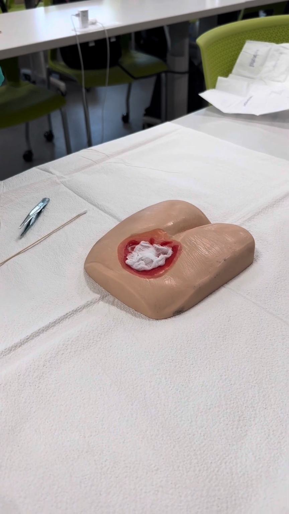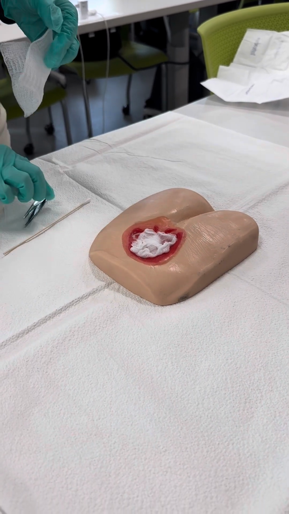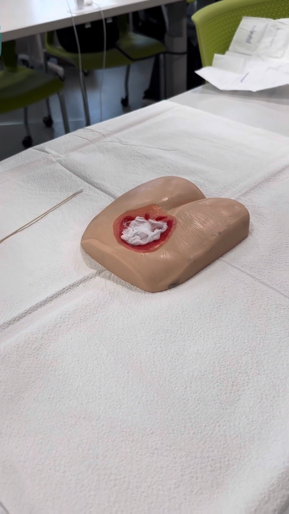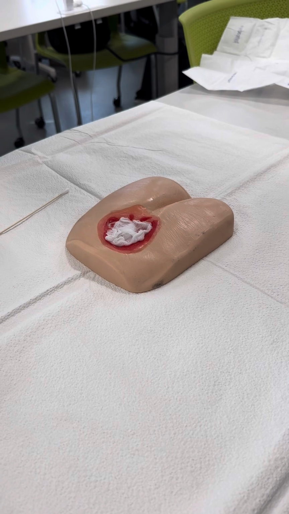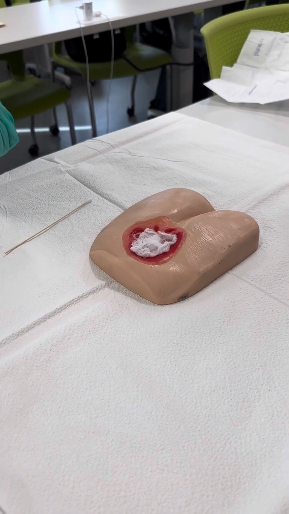Okay, should we pack another one on there, or should we just go with the dry one? I would do one more. You want to make sure that wet gauze is touching all around that wet granulated tissue, touching all the sides of the wound. When you take it out, it's going to help get all the dead stuff on the way out.